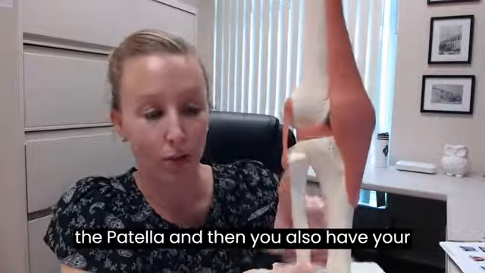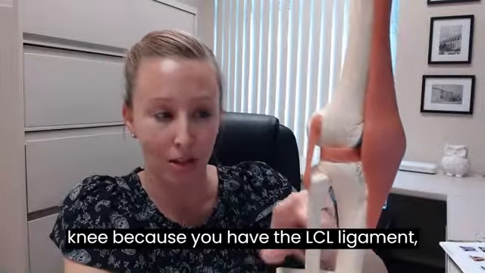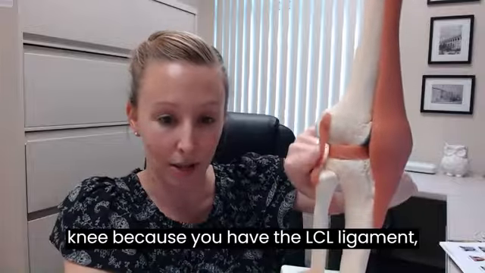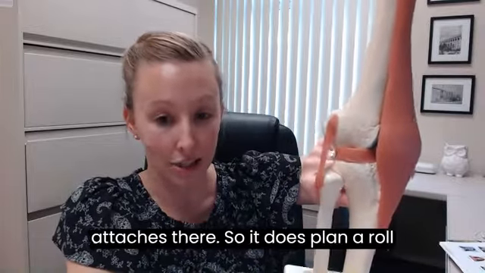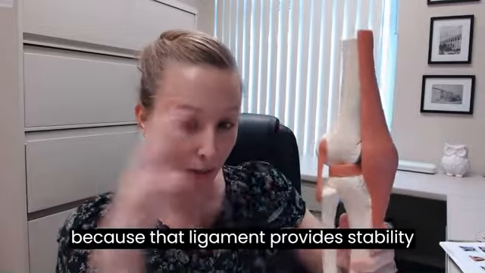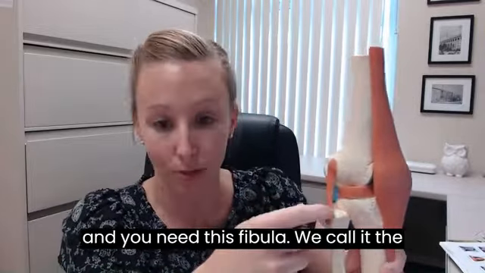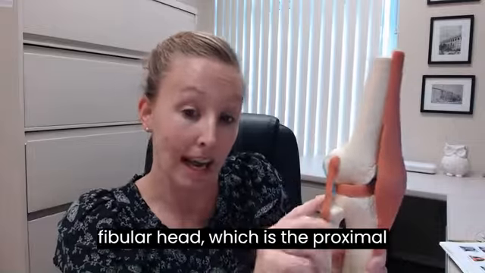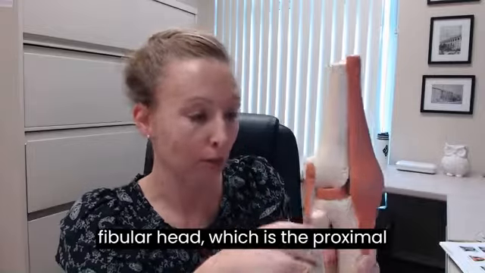And then you also have your fibula, and it does play a role in the knee because you have the LCL ligament, a lateral ligament that attaches there. So it does play a role because that ligament provides stability and you need this fibula. We call it the fibular head, which is the proximal fibula.